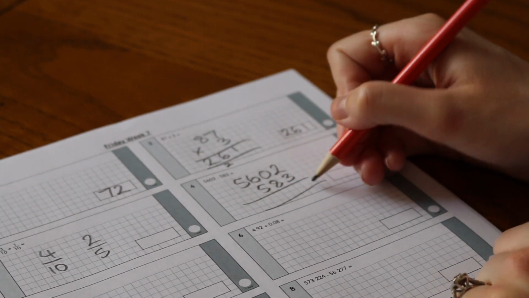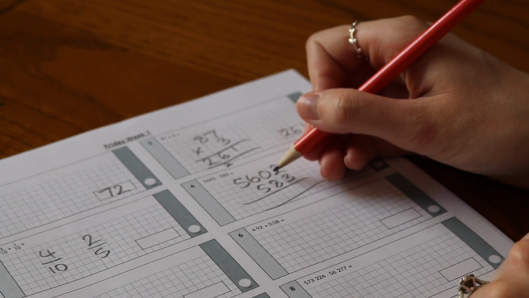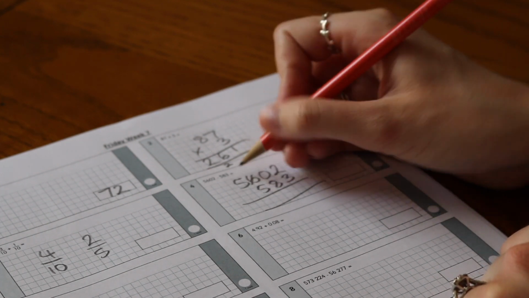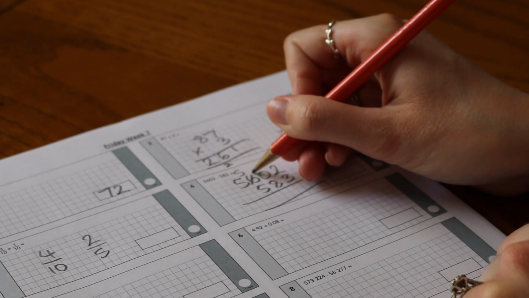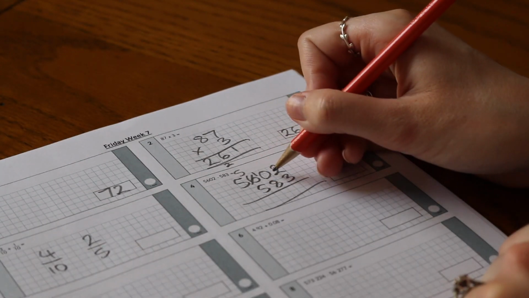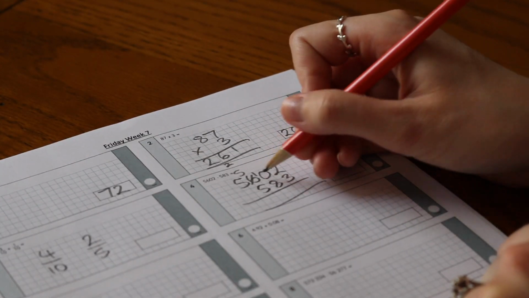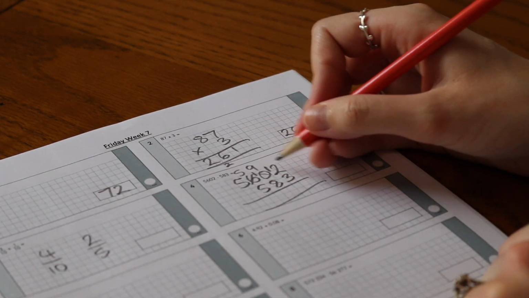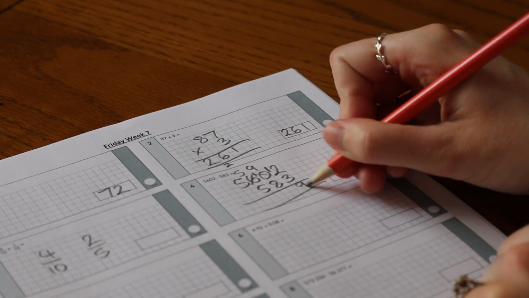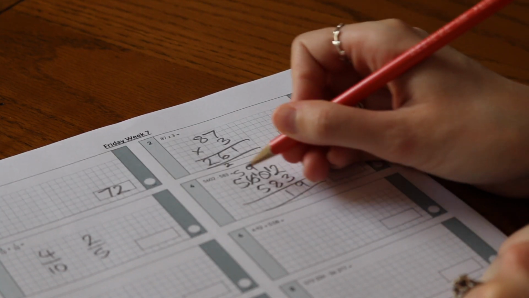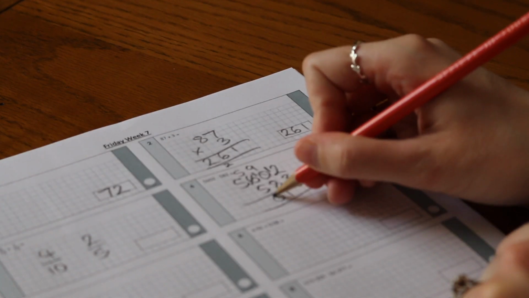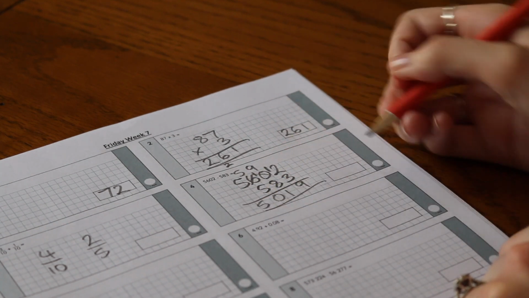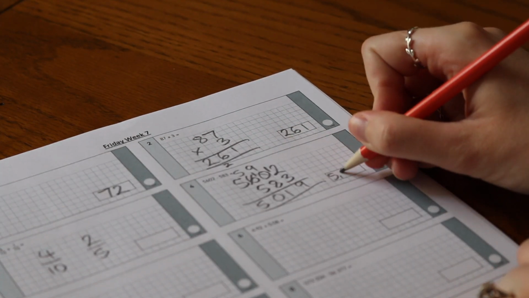Now we can't do 2 take away 3 and we can't currently exchange from our tens column, so we need to go into our hundreds column, change the 6 to a 5 and put that into the tens column. Then we can exchange from our tens column, change the 10 into a 9 and put that into the ones column. 12 take away 3 is 9, 9 take away 8 is 1, 5 take away 5 is 0 and 5 take away nothing is 5. So we're left with 5,019.